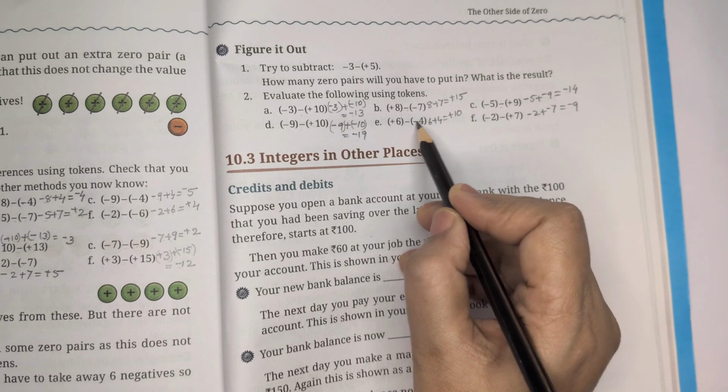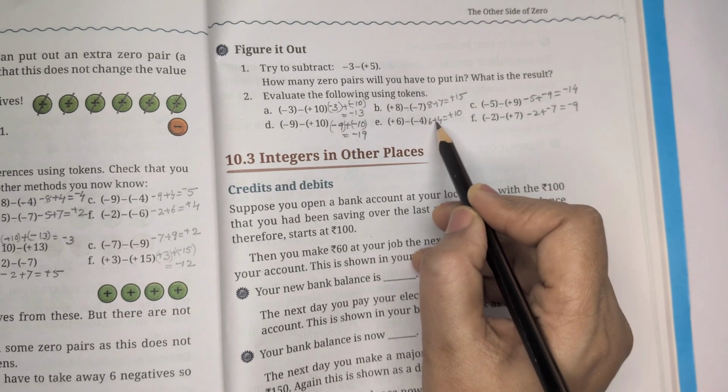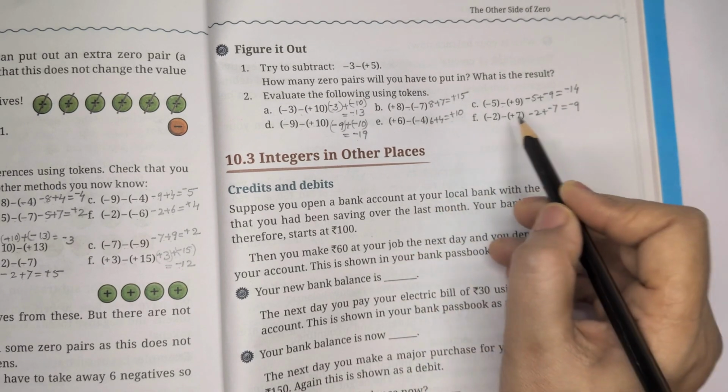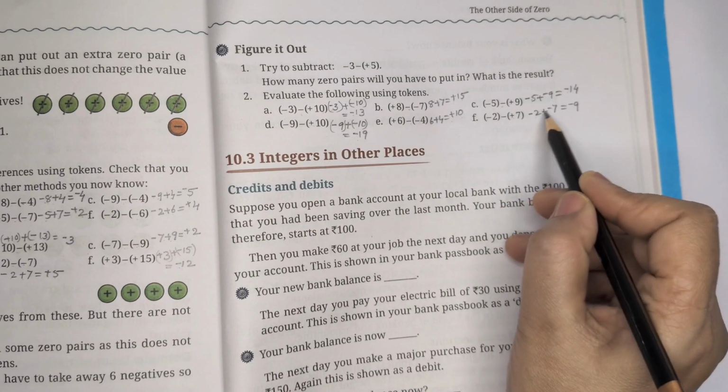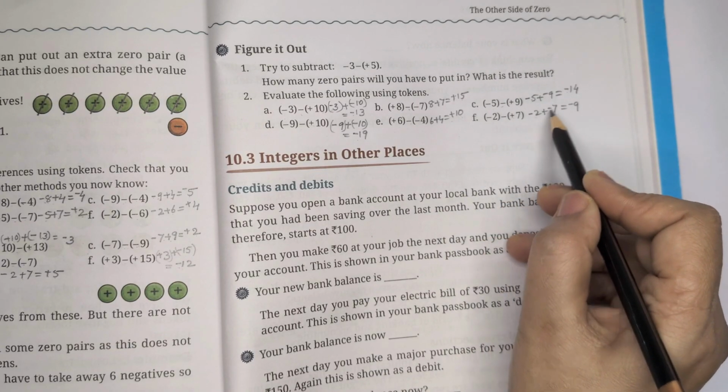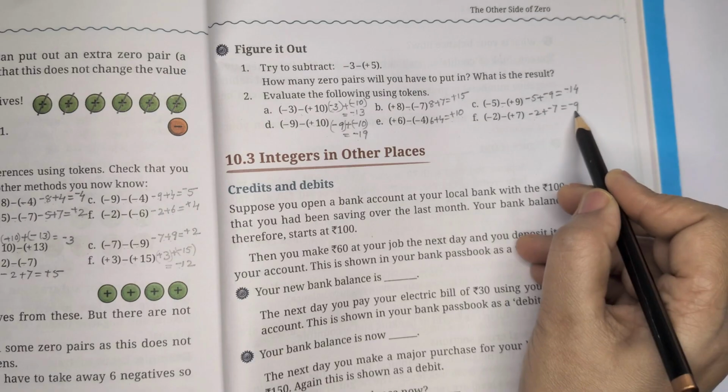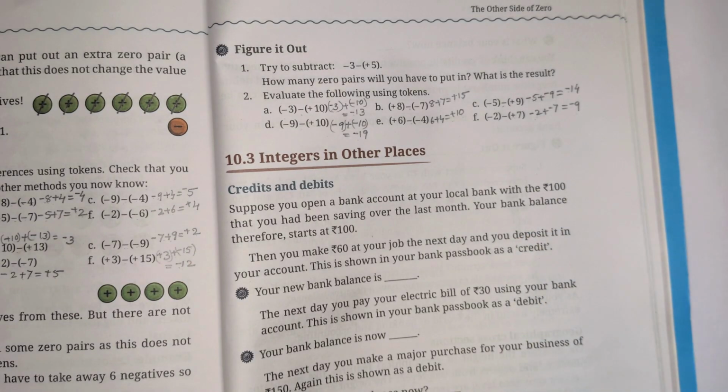6, my 2 negatives together, that will become plus. 6 plus 4 plus 10. Minus 2, interchange the sign, so it will come minus 2 plus minus 7. Both the negative numbers, add and put the same sign, minus 9 is the answer.